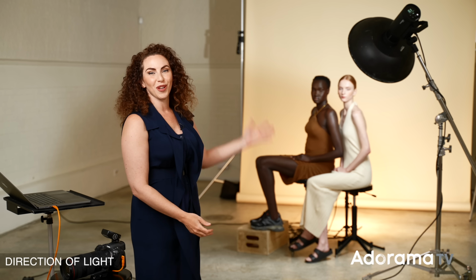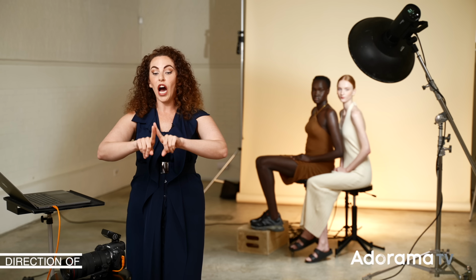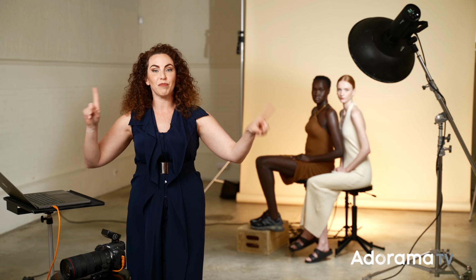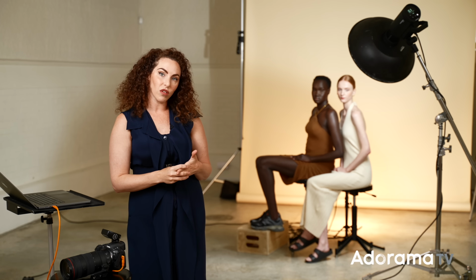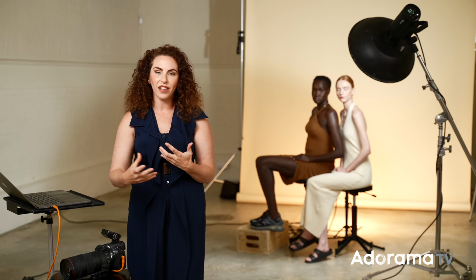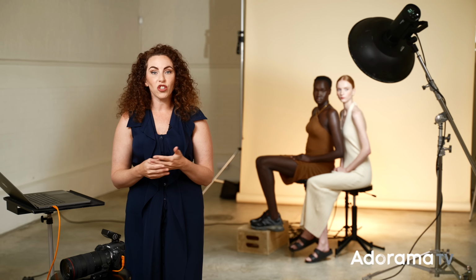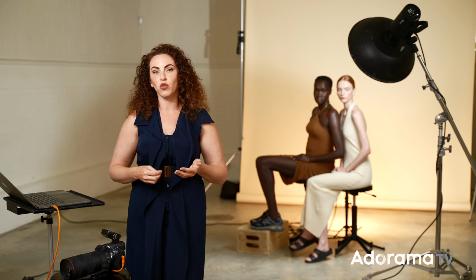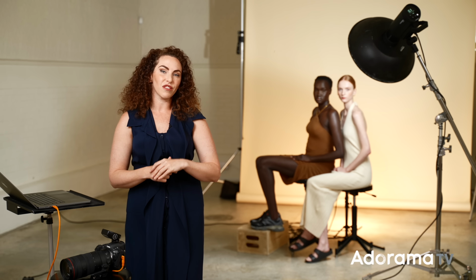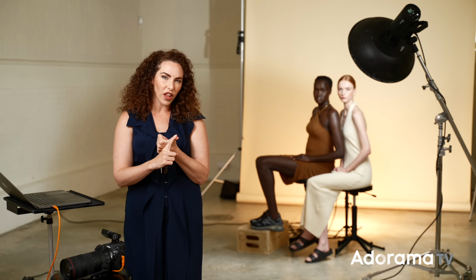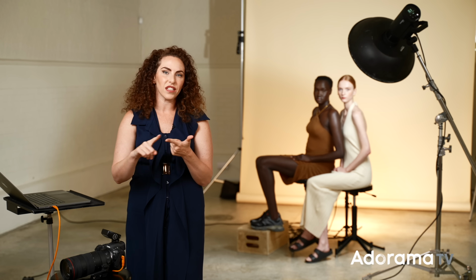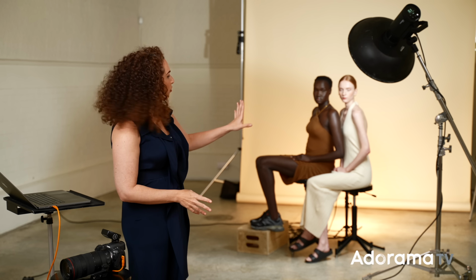Now the two beautiful subjects that I have here are on opposite ends of the foundation spectrum. And so I want to try to flatter both of them in the shot. I'm not trying to make them look similar in tone, but I don't want one person to be too overexposed or another to be too underexposed. So really what I'm thinking about here is flattering them with the directionality of light as well as my choices of modifier. So we're going to start off with the direction.